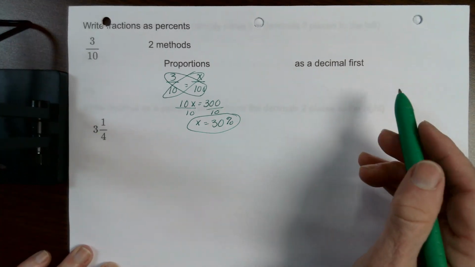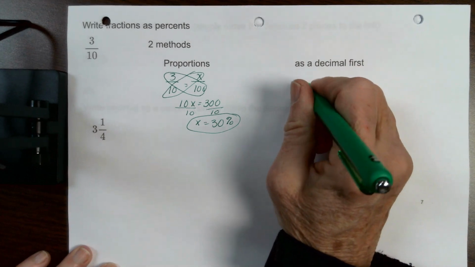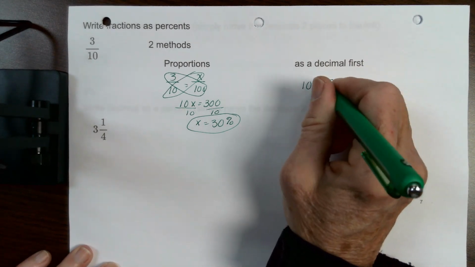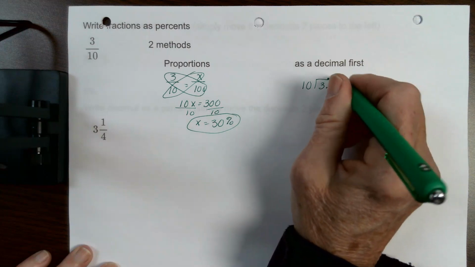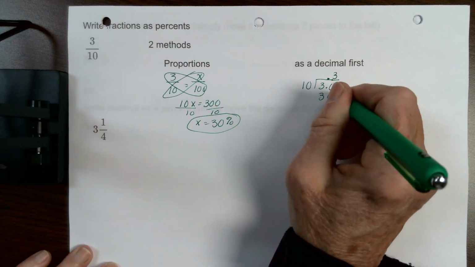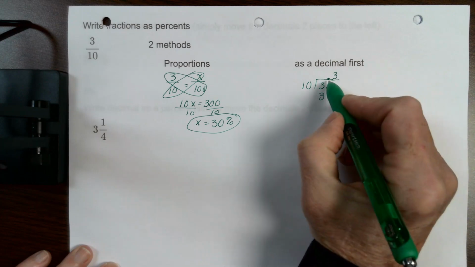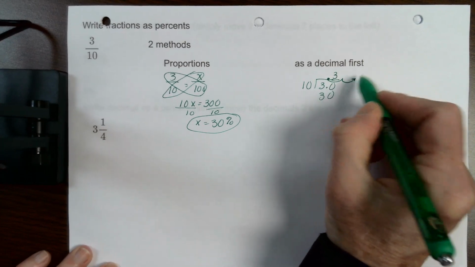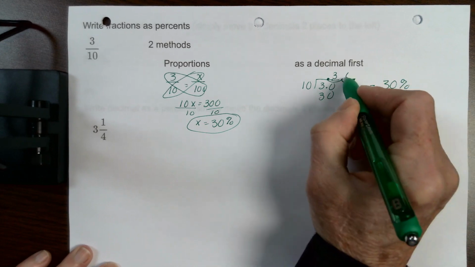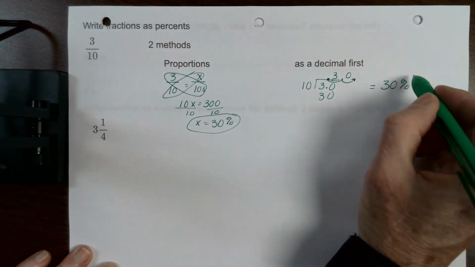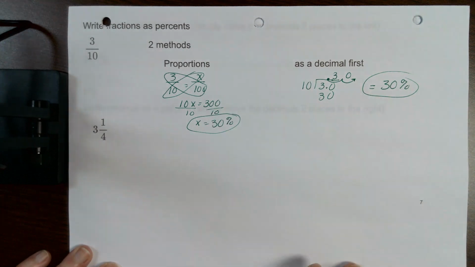The other method is I make it into a decimal first. So I go 10 into 3, the bottom into the top, put the decimal straight up, it goes 3 times. So now I have a decimal, but I need to move my decimal 2 places to the right to make it a percent. So I have to add a 0 there so I can move it. So you notice you get the same answer. It doesn't matter which way you decide you want to do it.